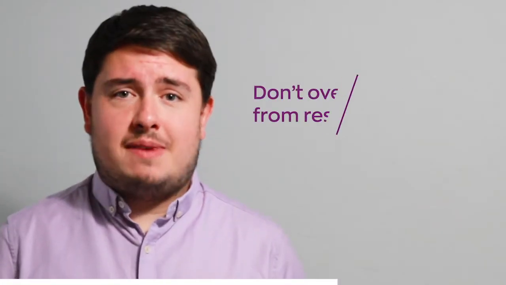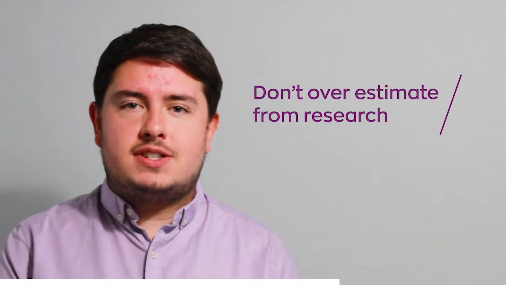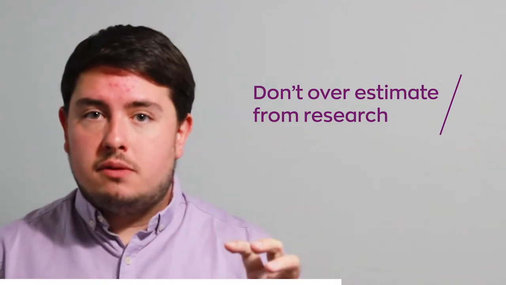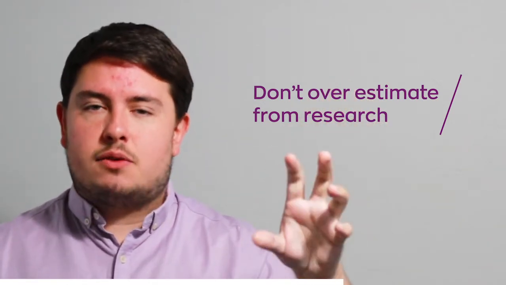Let's look at some top tips for calculating your market size. Start by not overestimating from research. Yes, you want to do a mix of top-down by using market research and insight reports to get information you might not have, but you also need to do bottom-up. This is using your own information about what your customers and what your prices are going to do.